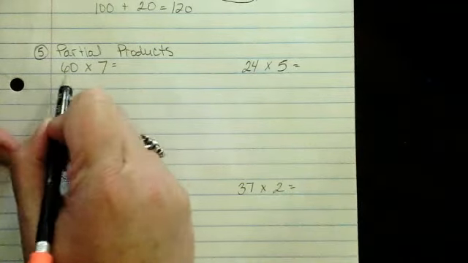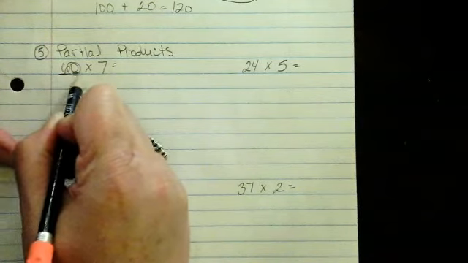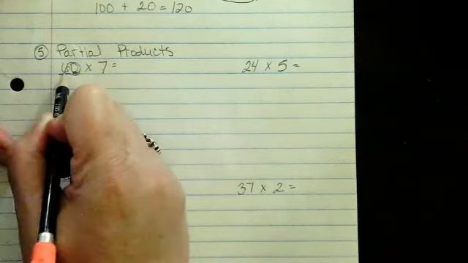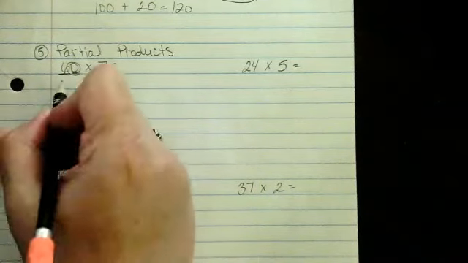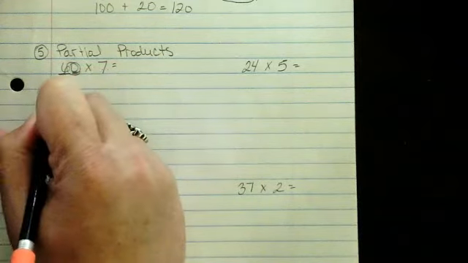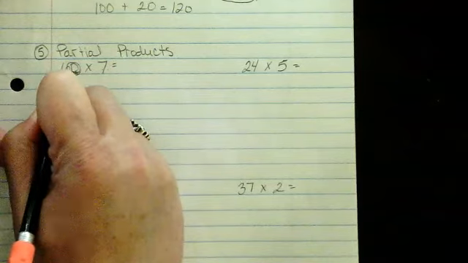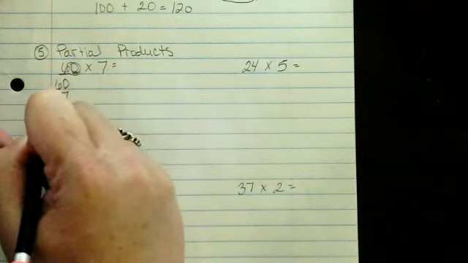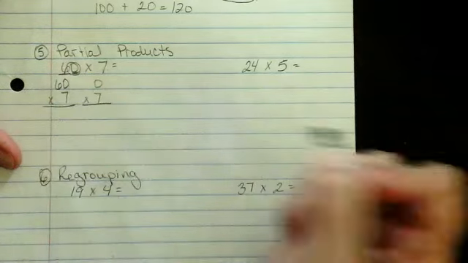So in partial products, I'm going to break apart my tens and my ones in the larger number, and then I'm going to multiply each one of those by whatever digit I'm being asked to multiply by. So 60 gets broken apart into 60, because I have 6 tens, times 7, and then 0 times 7, because I have a 0 in the ones place.